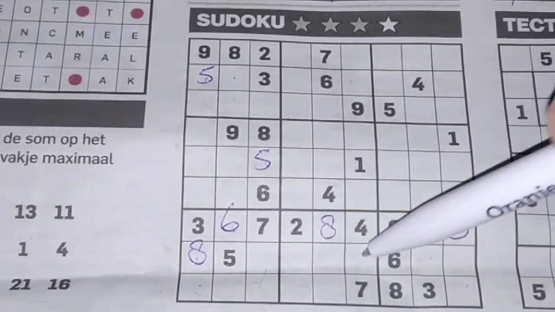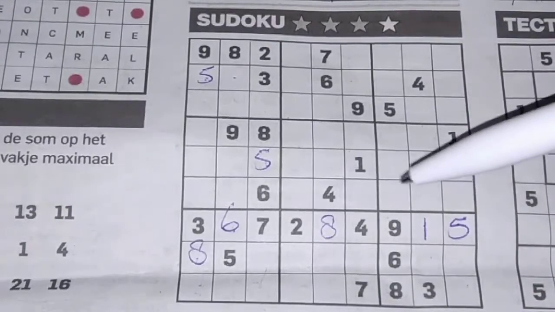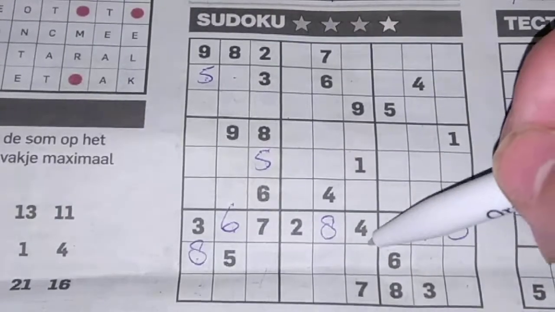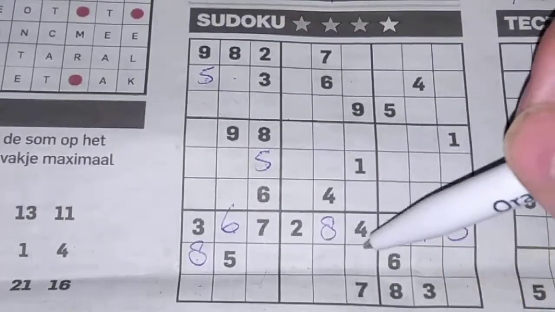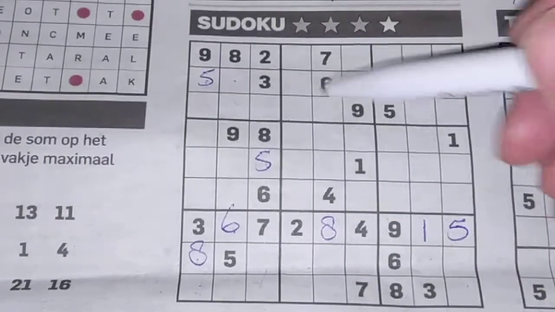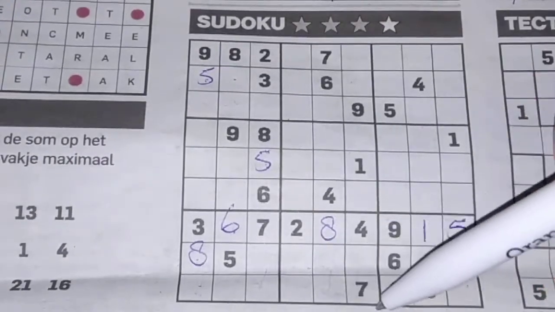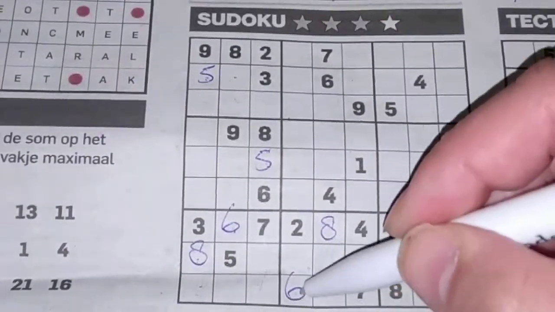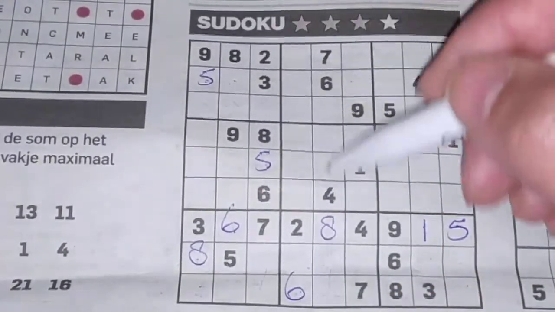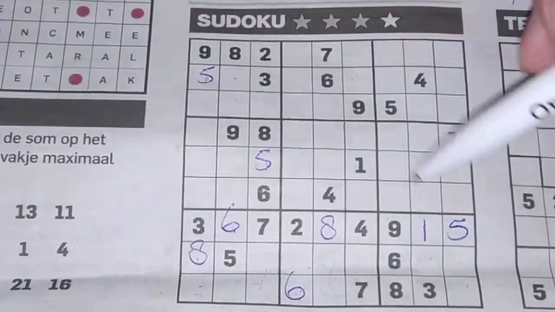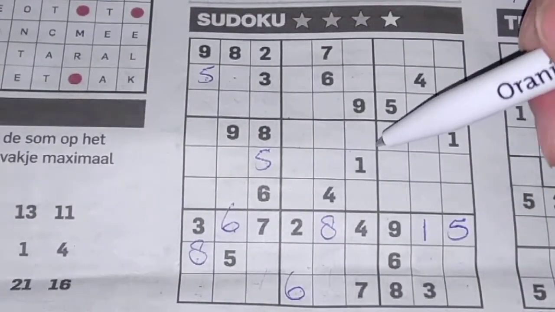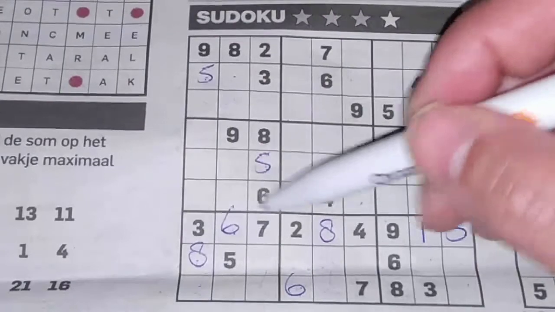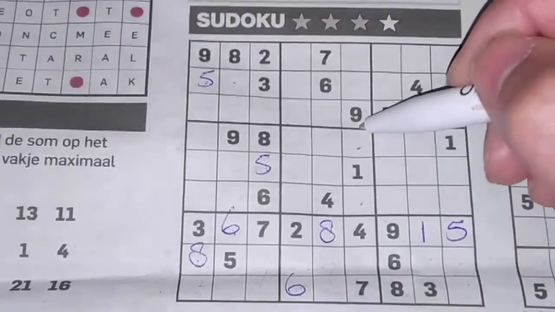This big square, 5 missing numbers. One of the missing numbers is a 6. I see here a 6, so no 6 in these 3 boxes. I see there a 6, so no 6 in those 2 boxes. 1 box remains for the 6, should be this one. 6 in this column, 6 in the middle column. So in the column next, the only 2 places for the 6 should be here or there. But I see here a 6, no 6 there. 6 should be here.